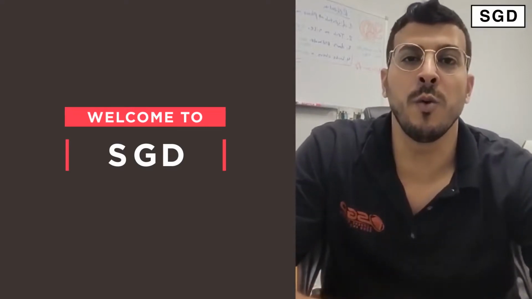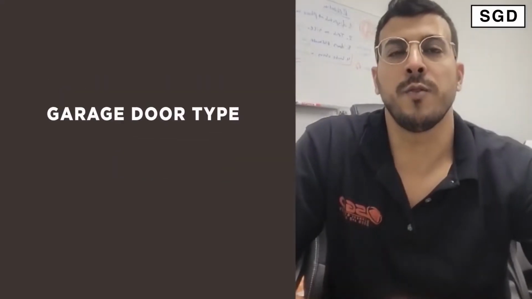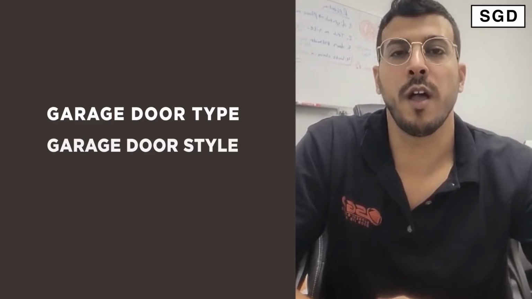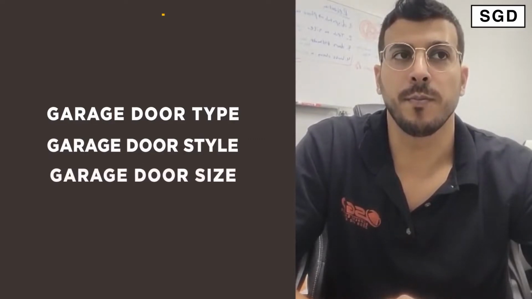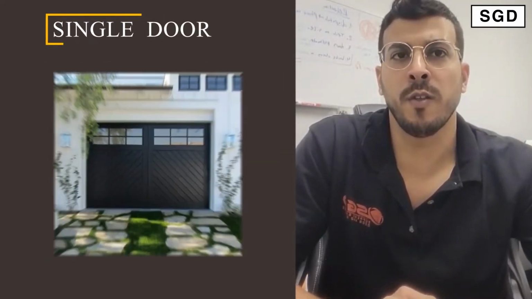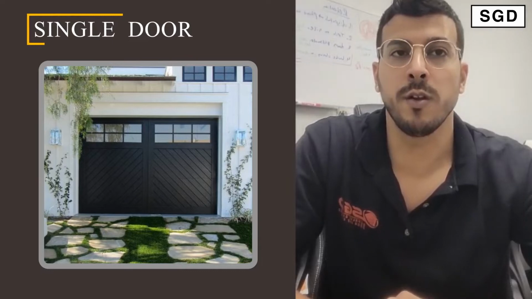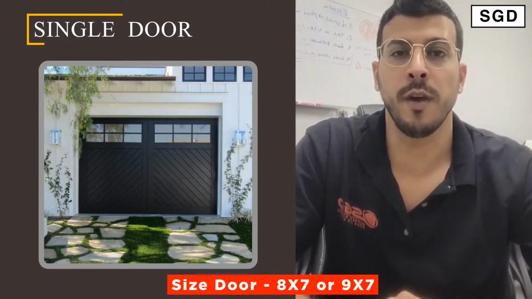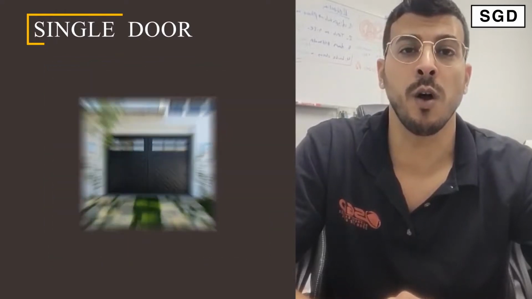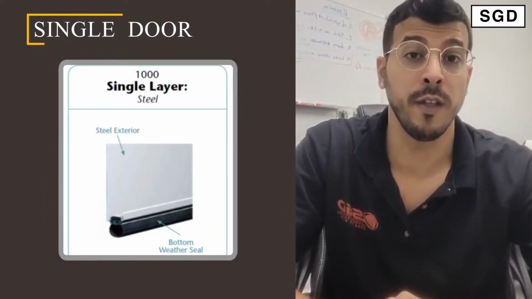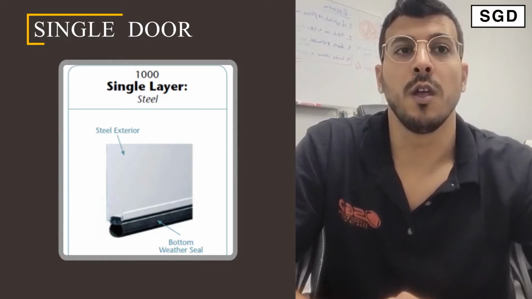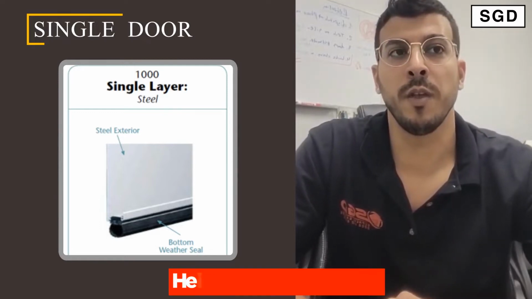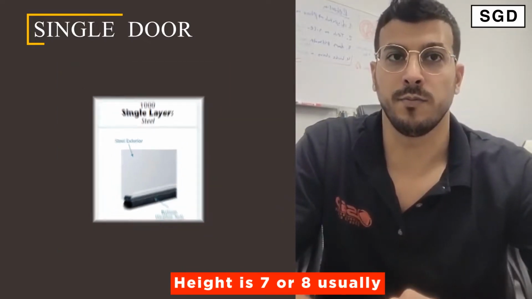In this video, we will be talking about the different types of doors, the different styles, and the different sizes. We will start with the sizes of the doors. First door is going to be a single layer door, which will be an 8x7 or a 9x7. A single door is a one-car garage door that can basically fit one vehicle. The typical height for those doors can be between 7 and 8.